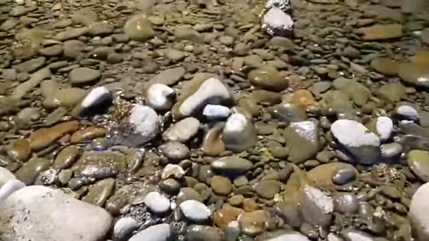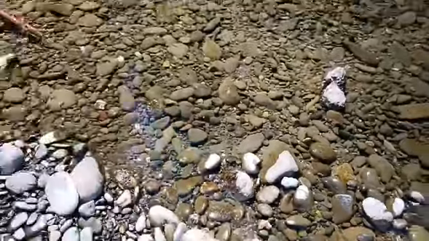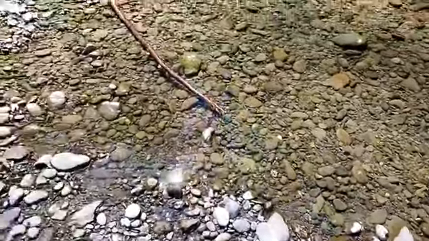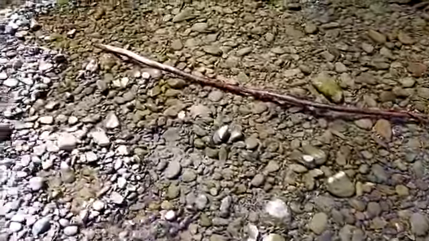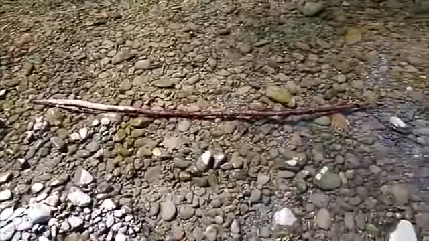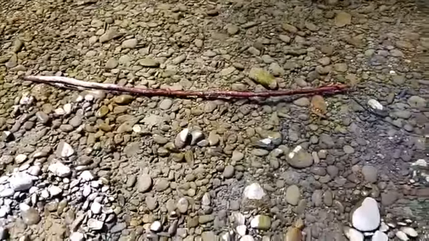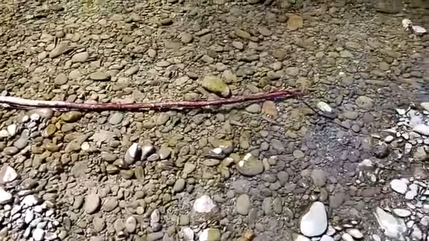Sorry, I had a bug there and it flew away. Robin says she'd be upset if somebody moved her house. Me too. So we want to always make sure that we put back the rocks if we move them, because there are organisms living there. And that's their house. We should always put it back.